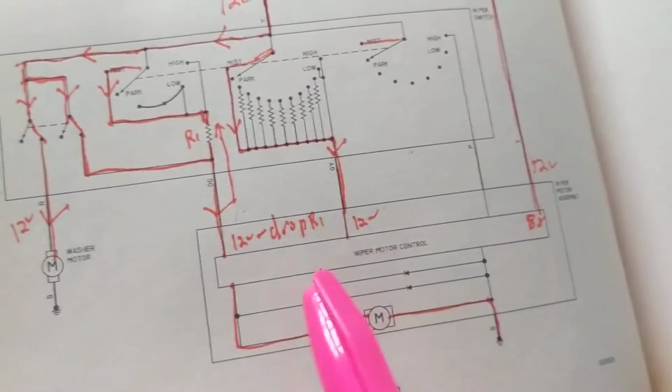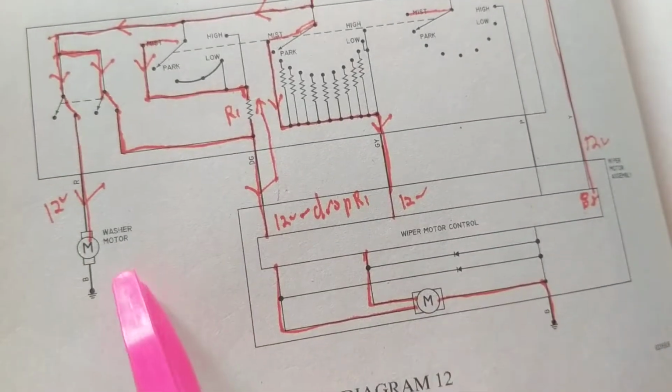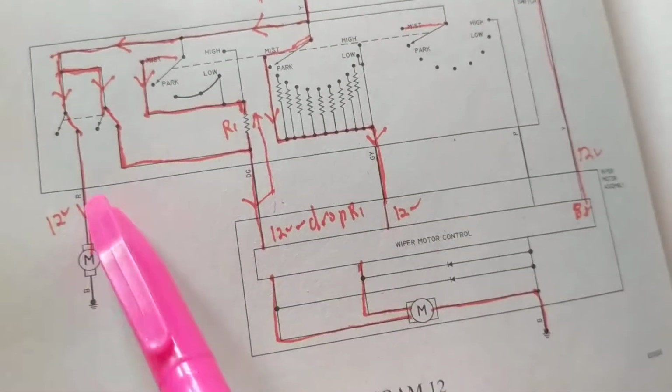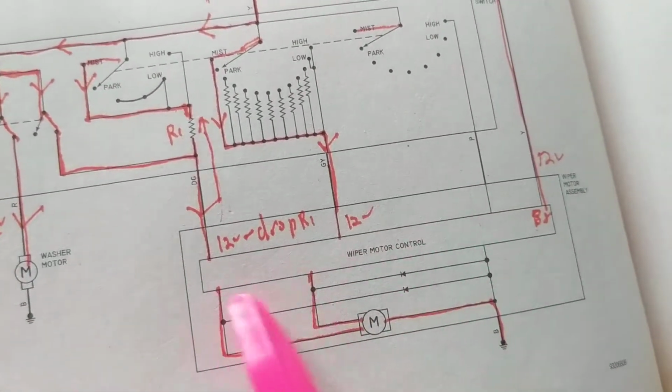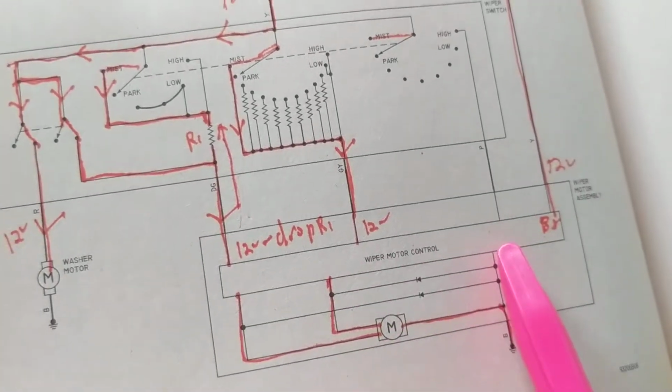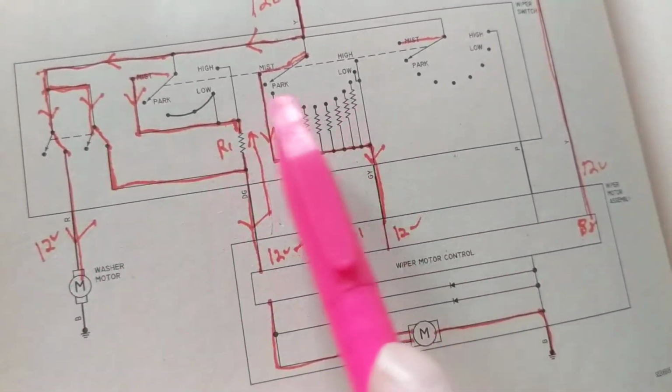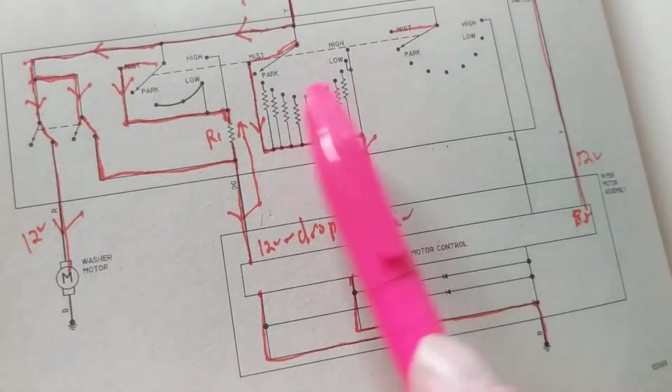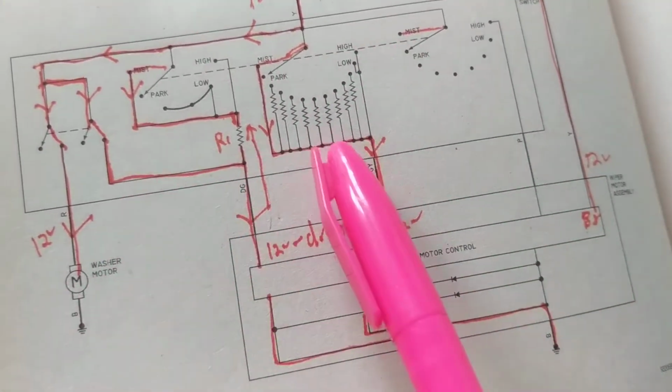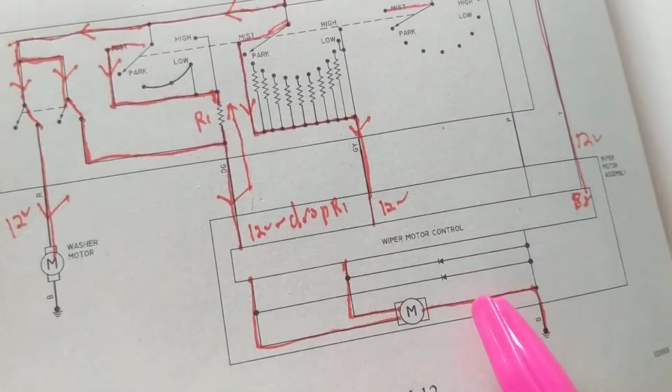Again, when you come to the conclusion, it is spraying fluid, this is working, but the wiper is not moving at all. That tells me it has nothing to do with these switches, because if any switch would be involved, one speed would work and the other ones wouldn't work.